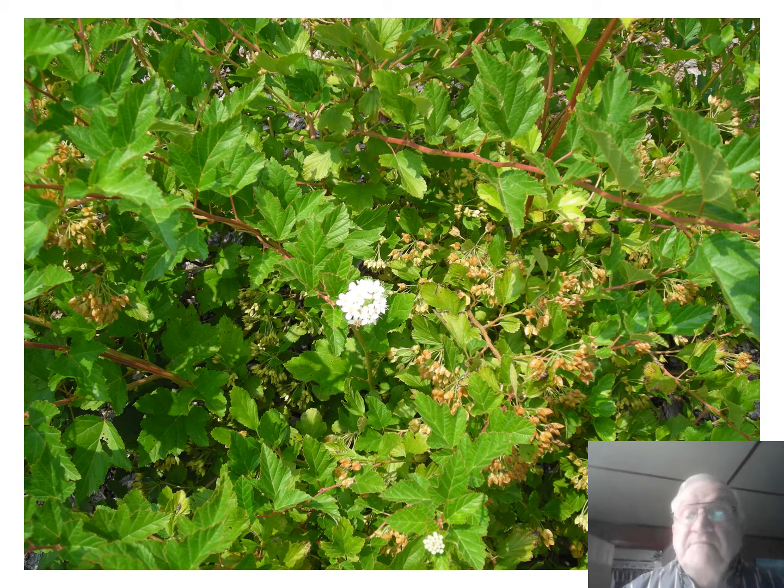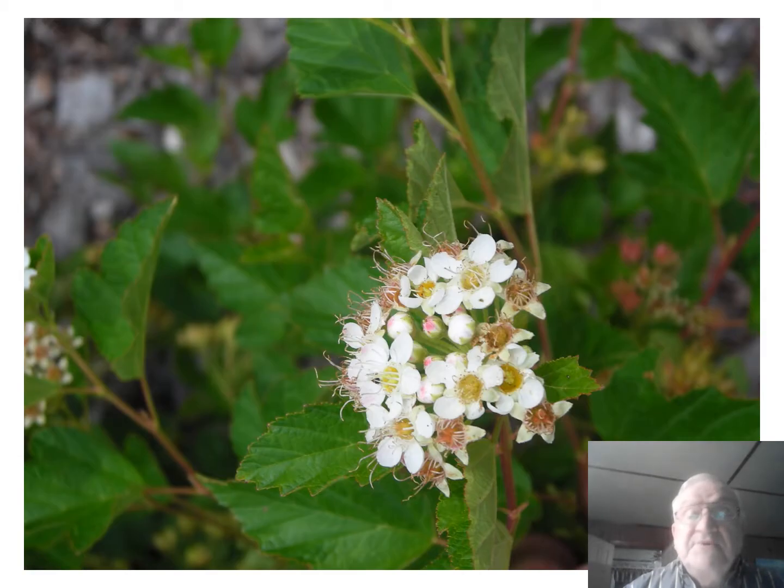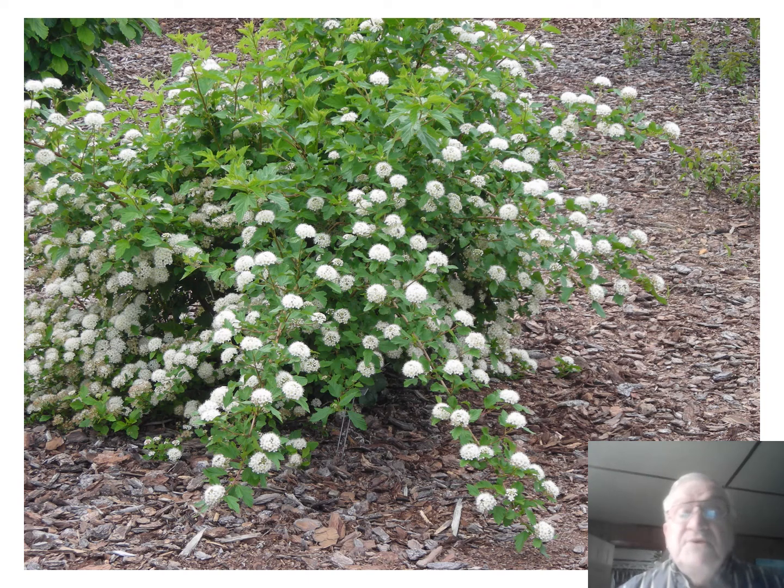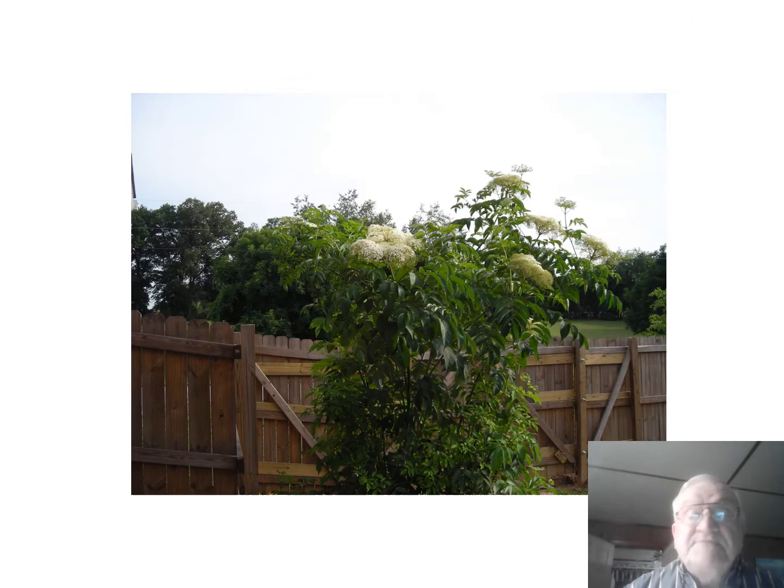This is iron bark. There's one bloom there, and then I'll show you another picture. That's a close-up of a bloom. And then this shows how I've trimmed this plant to be wider at the bottom and narrower at the top, and you see how it's got bloom all over it. So native plants can look really nice if you just do a very slight amount of trimming.